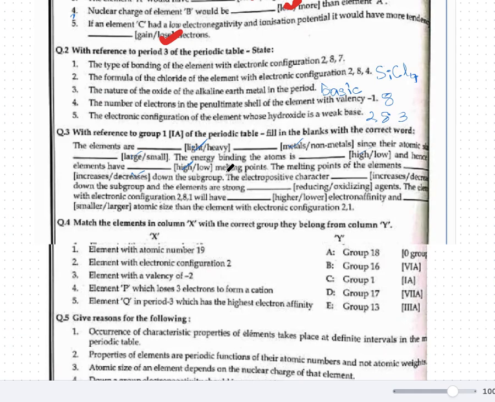The electropositive character increases or decreases? Does the electropositive character increase or decrease down a group? Electropositive character increases down a group, okay. As we go higher up in a group, electronegative character increases.